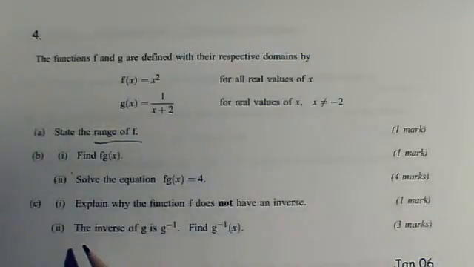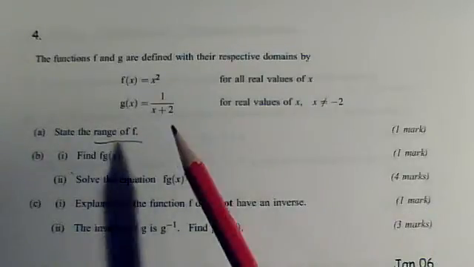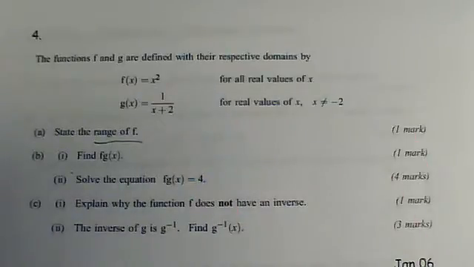And then we've got to find an inverse function of g of x. There's g of x. The method for finding the inverse function is in your notes. It's examples 2a and 2b, round about there. So that's all about that question.